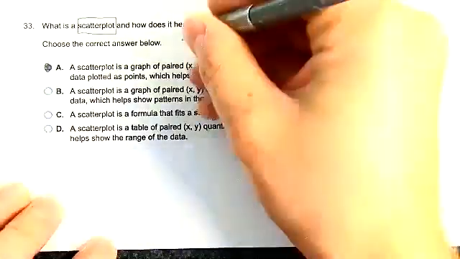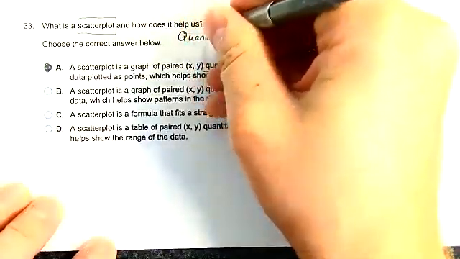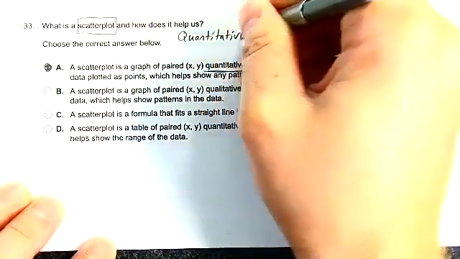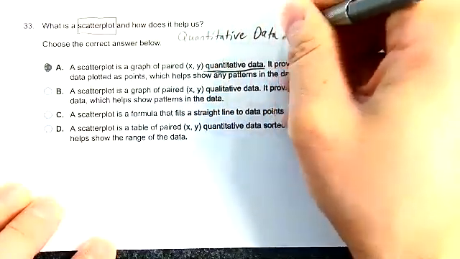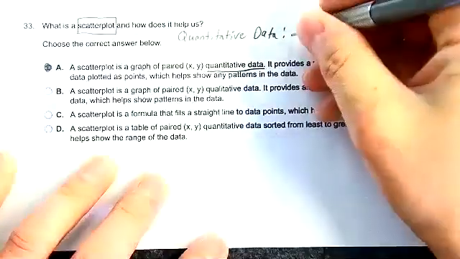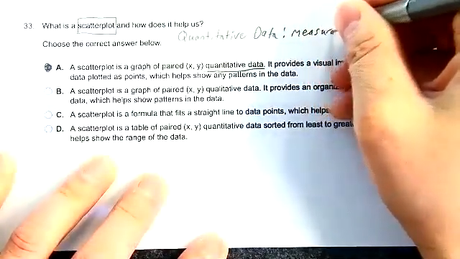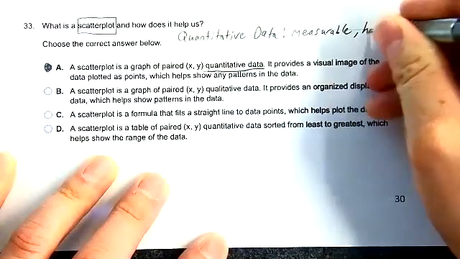So quantitative data is data that's measurable and has units.